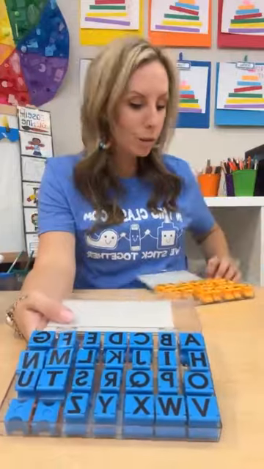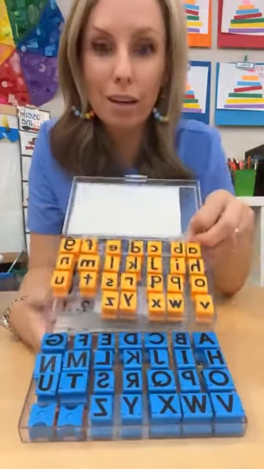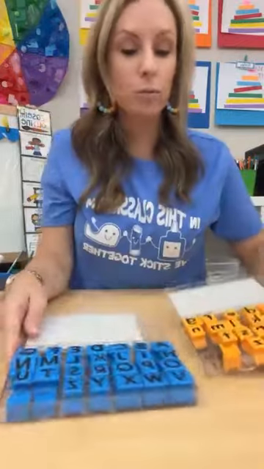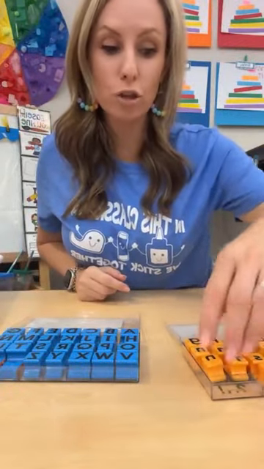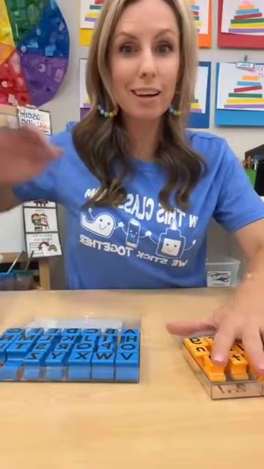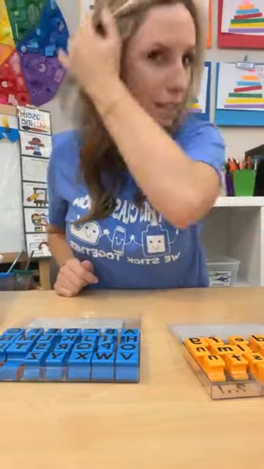And some kiddos may know all their uppercase, so they are gonna need more exposure to lowercase letters. Again, you could have them out for the same activity, or you can differentiate and do the uppercase kiddos on this side of the table, or this table has the uppercase stamps, and that table has the lowercase stamps, or this small group is using uppercase, the next small group is using lowercase.